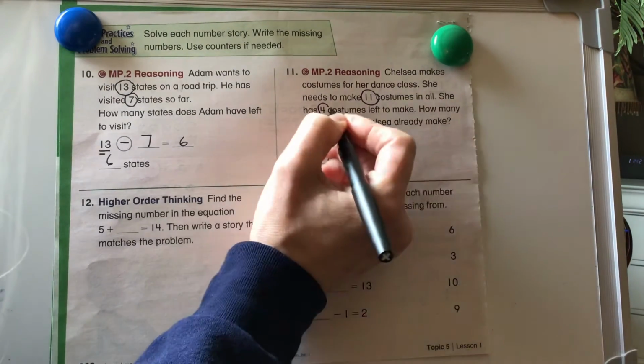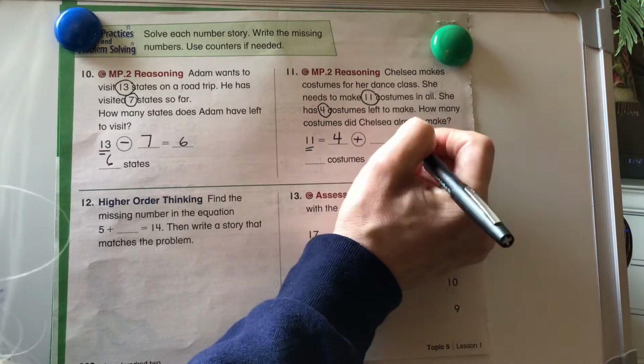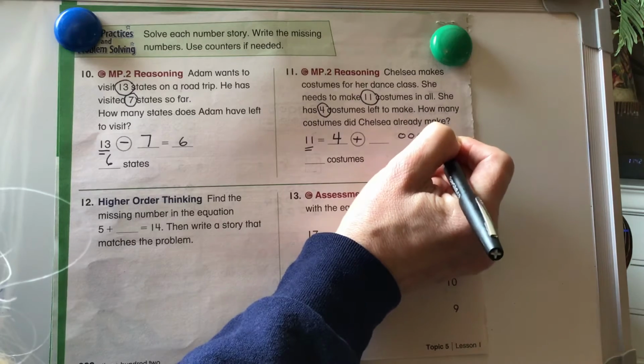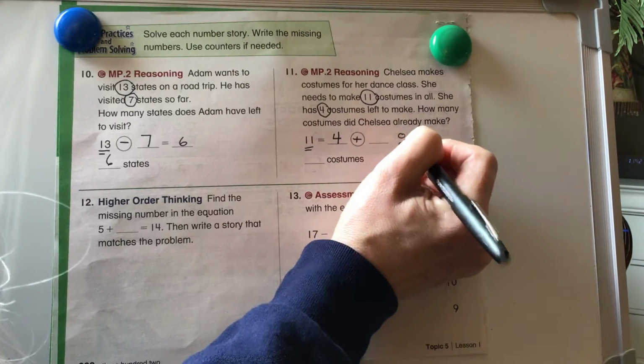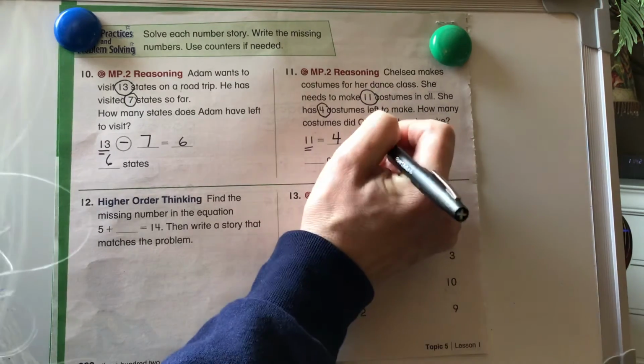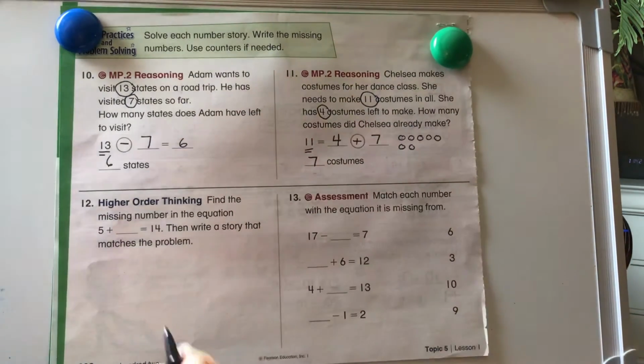So what I can do is she started 4. We need to stop at 11. So 4, 5, 6, 7, 8, 9, 10, 11. So that has 1, 2, 3, 4, 5, 6, 7. So she has 7 more costumes left to make.